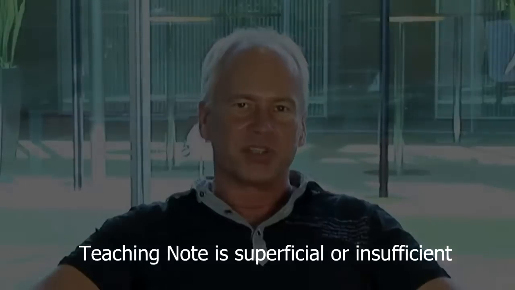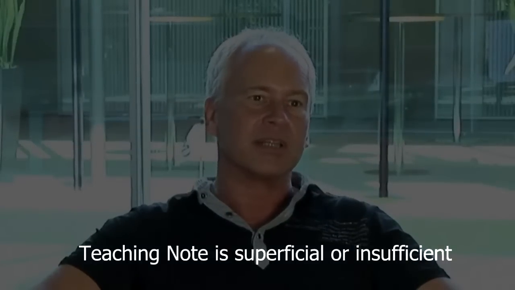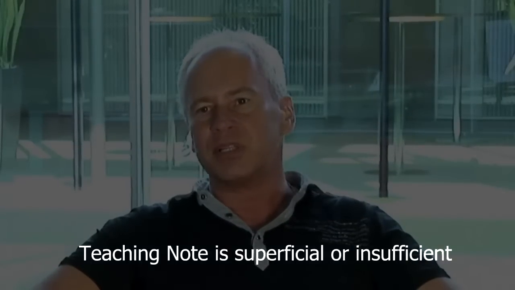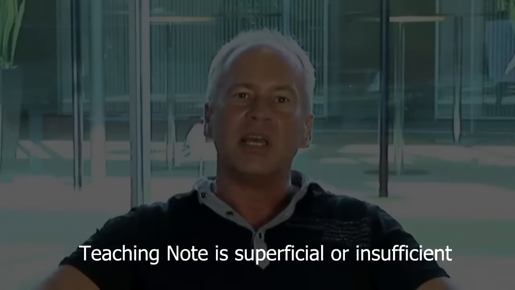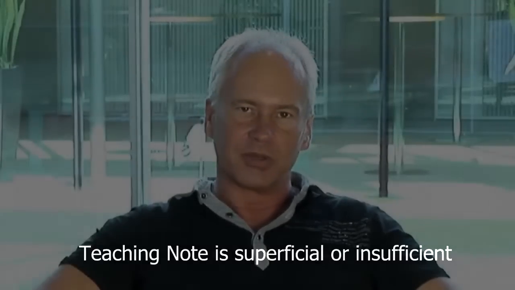The second one is maybe the most typical mistake. The teaching note is too superficial. For example, you say that this case will be used for 90 minutes in class, and you have a 2-page teaching note. It's almost impossible to cover 90 minutes of class discussion and teaching in 2 pages.